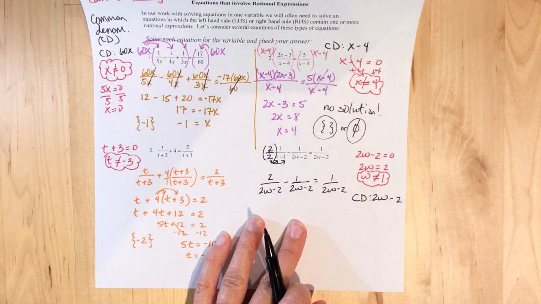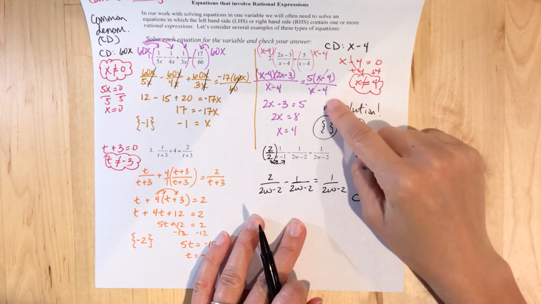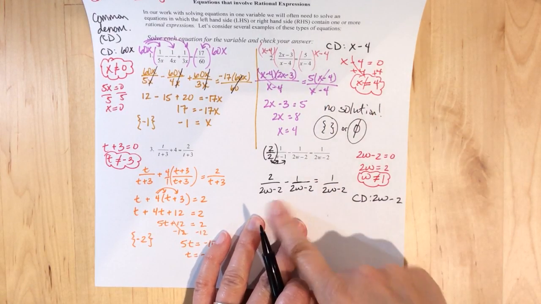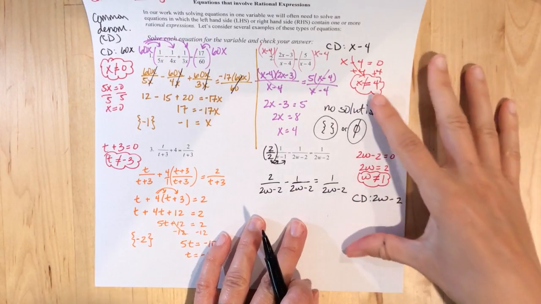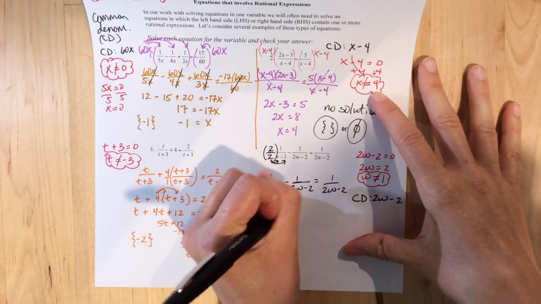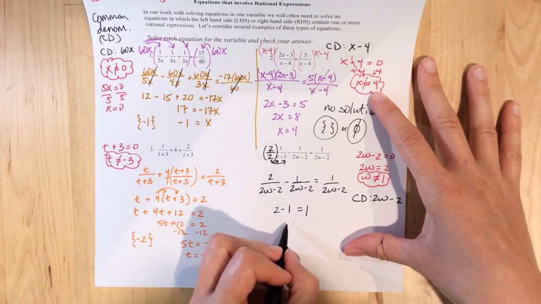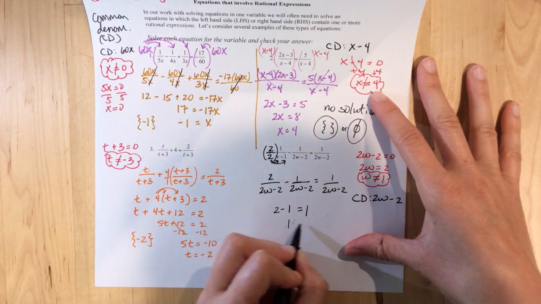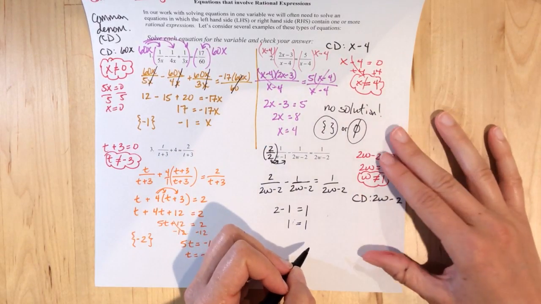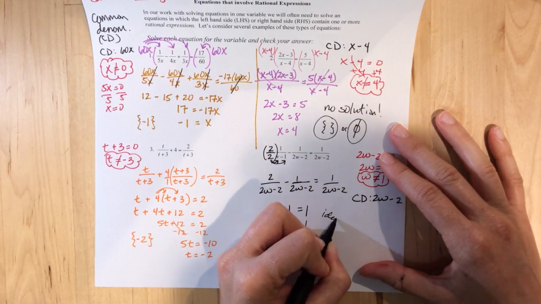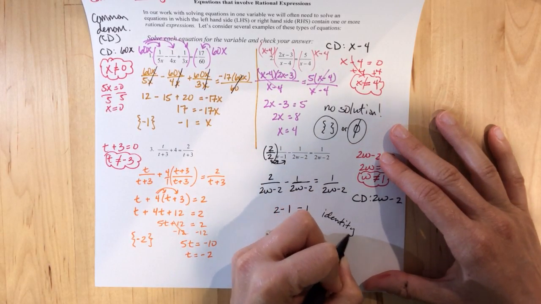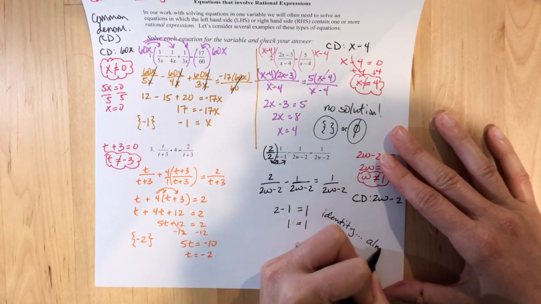So going off of what we talked about with 2 and 3, you can rewind to 2 to remember how to get rid of the denominator. So realistically, we just have 2 minus 1 equals 1. 2 minus 1 is 1, which equals 1. So this is an identity, but I'm going to say almost.